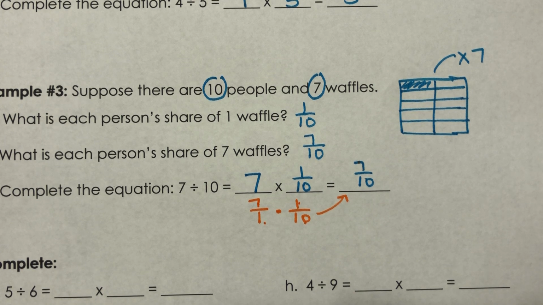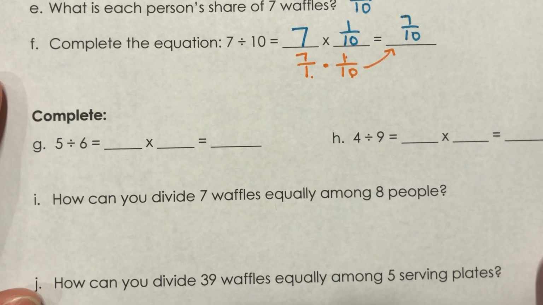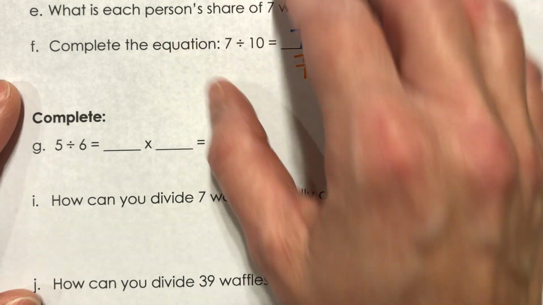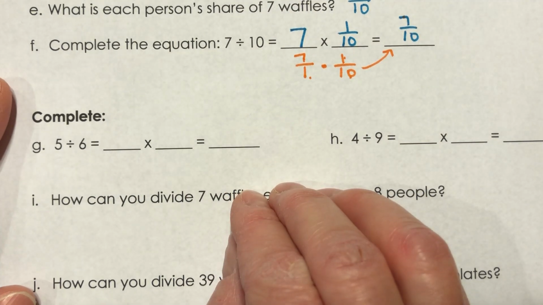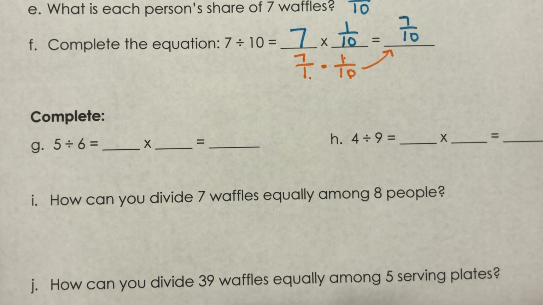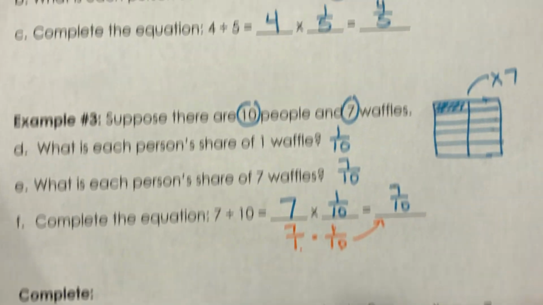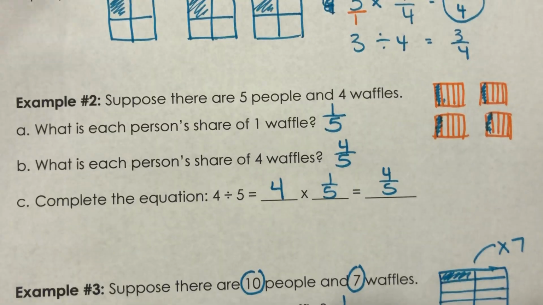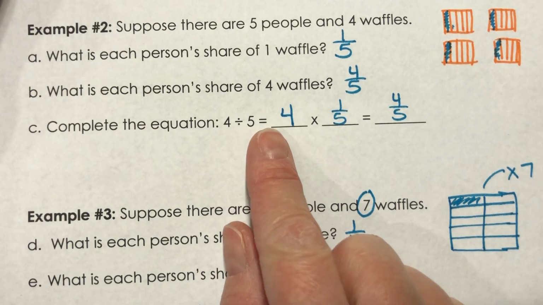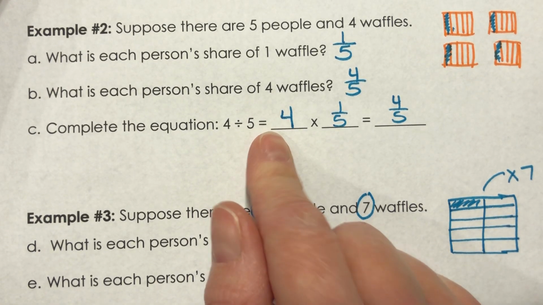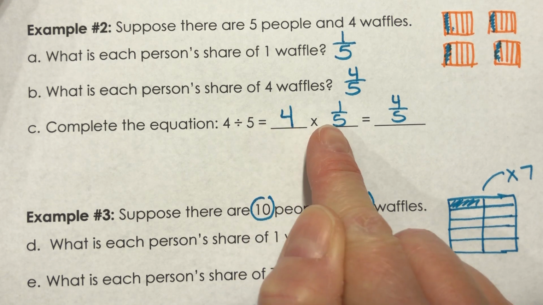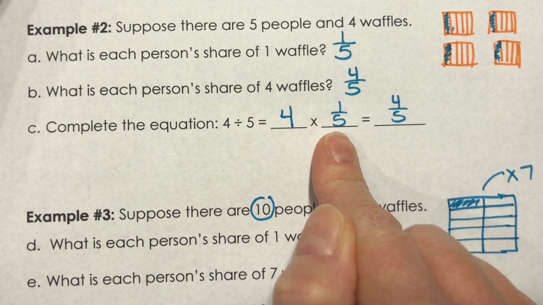Okay, so now when we get down to letters G and H, I'm asking you to be able to take what you've learned up here and see if we can apply it without drawing our picture. If you want to draw the pictures, because they help, and I agree, you are more than welcome to do that, but I want us to kind of make a generalization right now. Take a look. When we did 4 divided by 5, that was the same as taking 4 times 1/5, right?